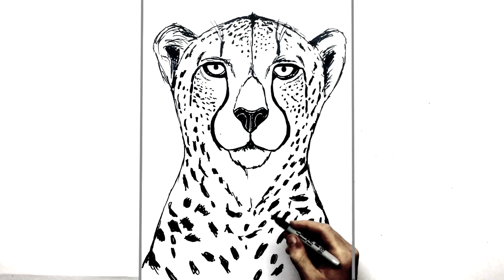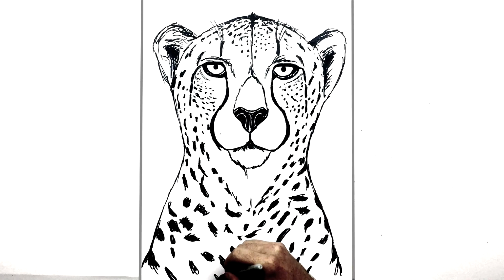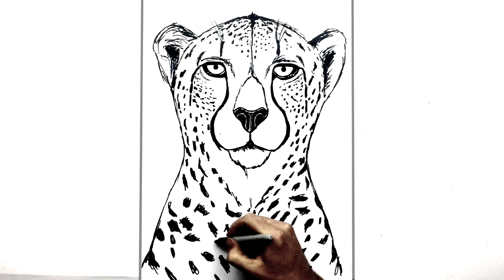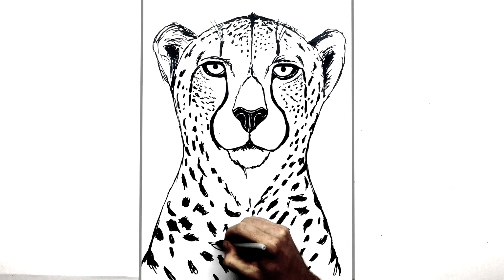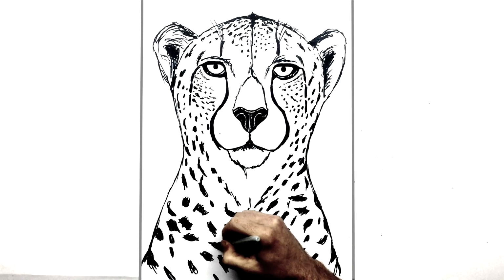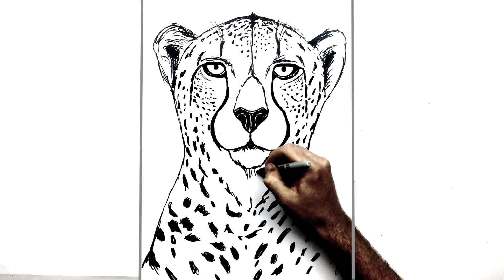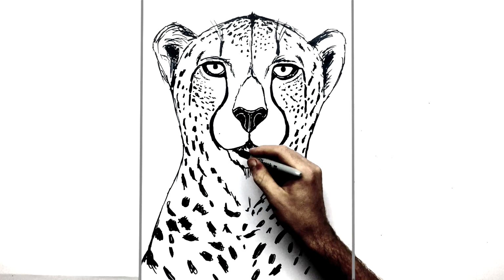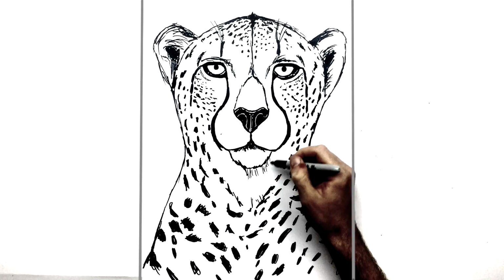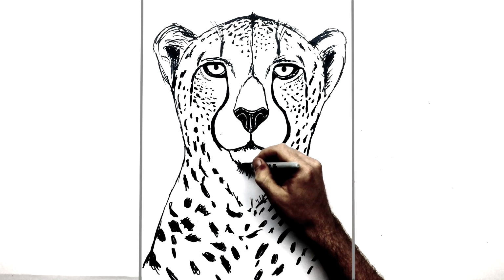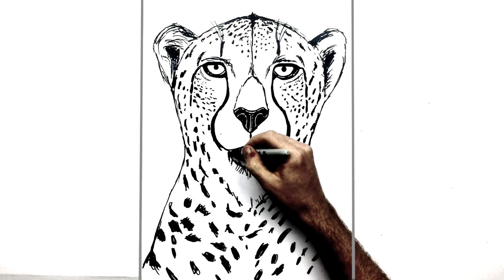Okay, I think that's probably enough. You could add more if you wanted, or less, of course. But I'm gonna stop the spots there and do the whiskers, and that's pretty much the last thing we've got to do. I'm just gonna add some hair just here, maybe some lines for hair going around his chin.